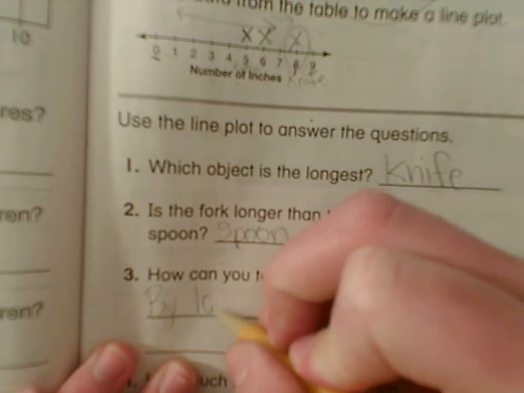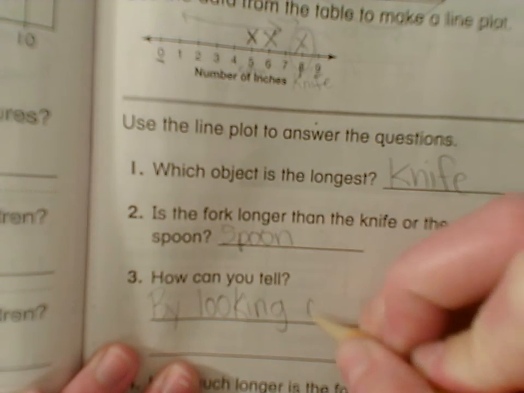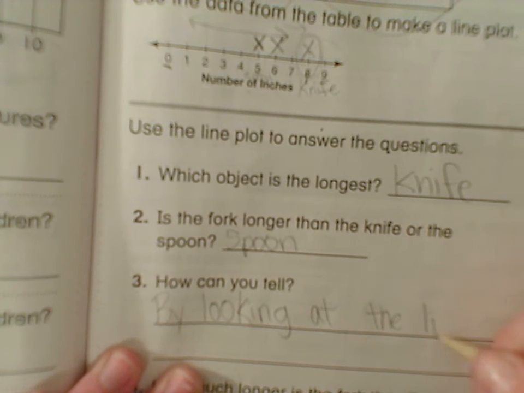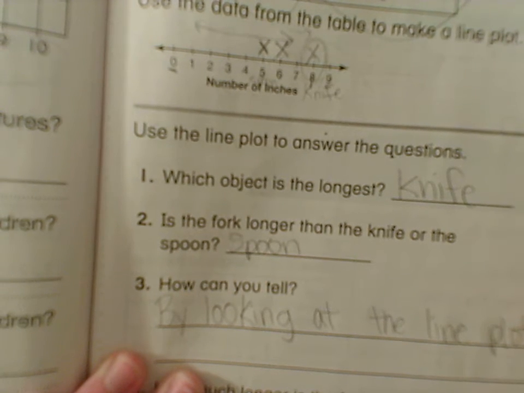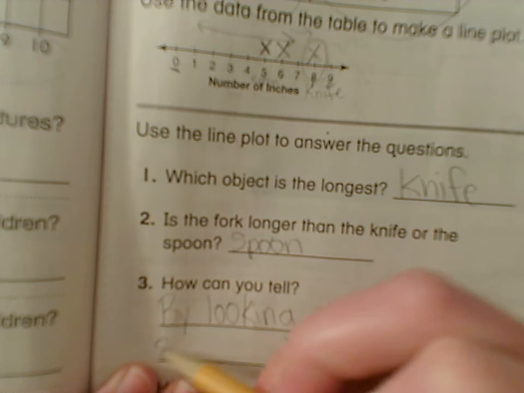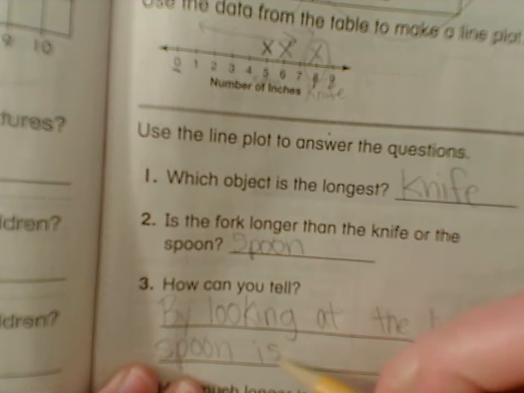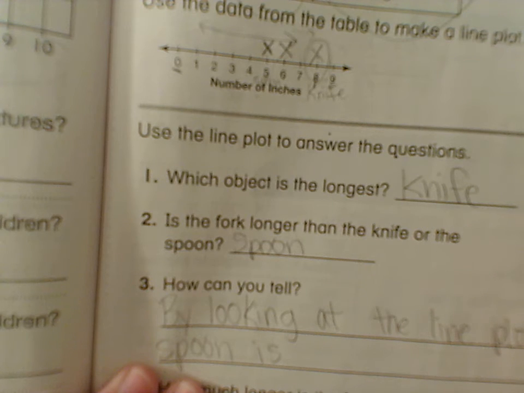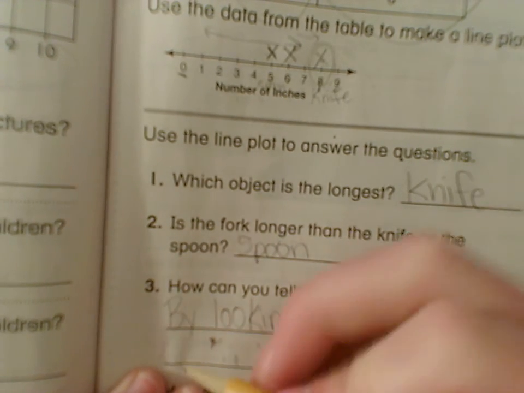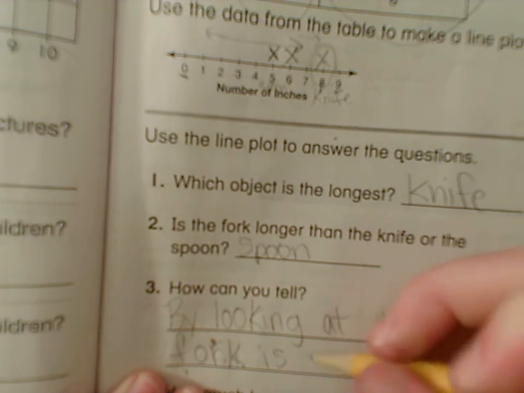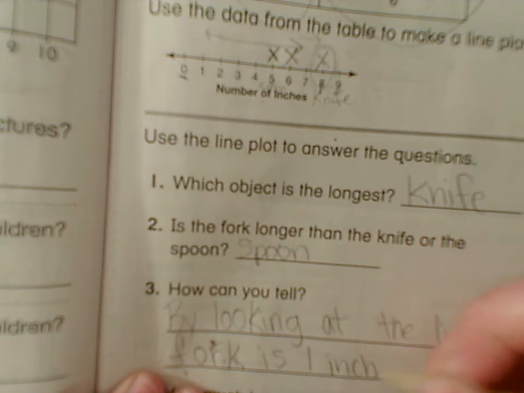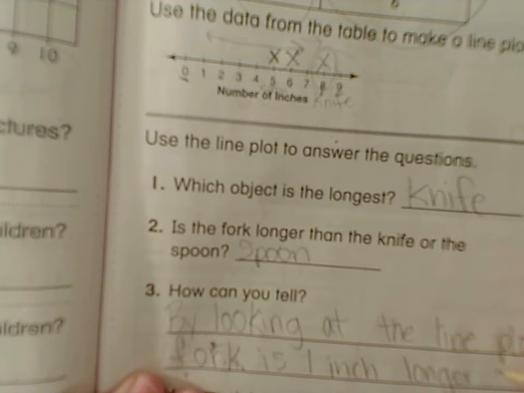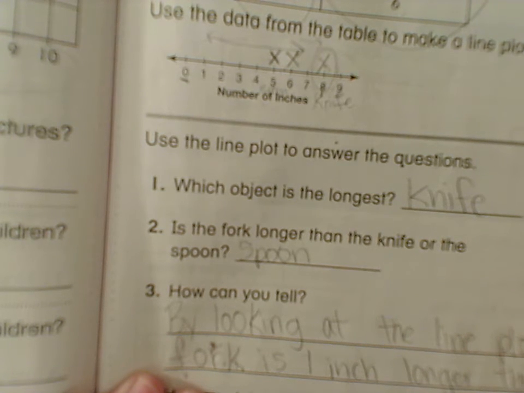By looking at the line plot, the fork is 1 inch longer than the spoon.